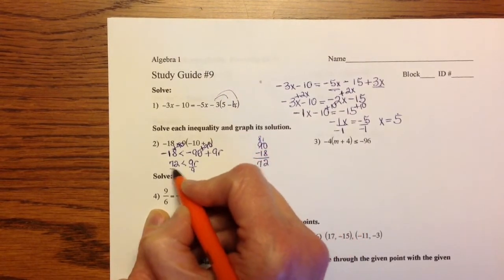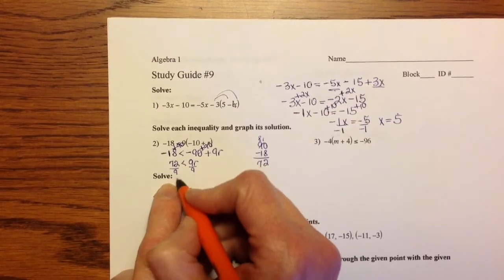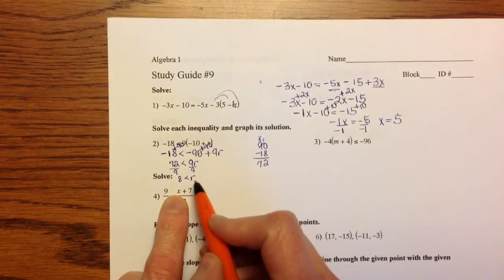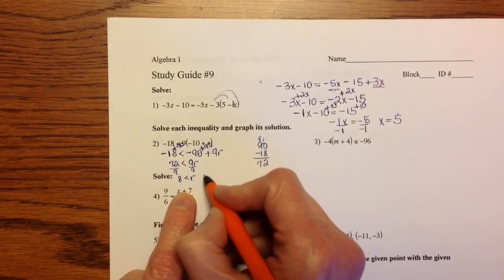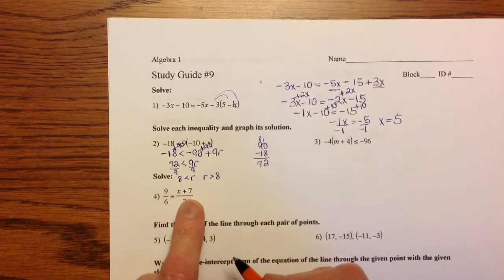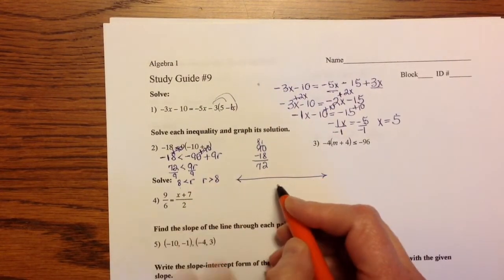Divide by 9. Now dividing by a positive number does not affect the inequality, so we're going to leave it just like it is, and I'm going to come down just a little bit. So I'm going to say 8 is less than r. Now it's always easier to graph the inequality if your variable's on the left. So if 8 is smaller than r, if 8 is less than r, then r is greater than 8. It's just saying the same thing, going a different direction.